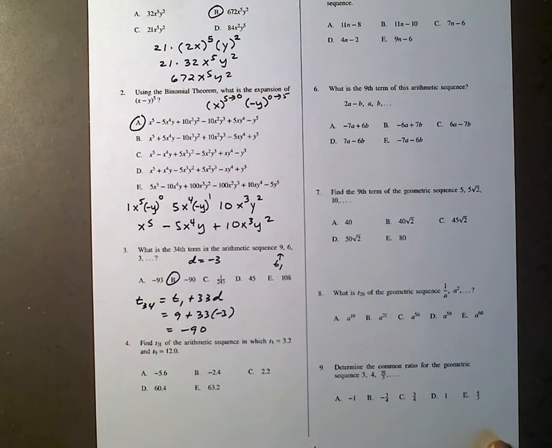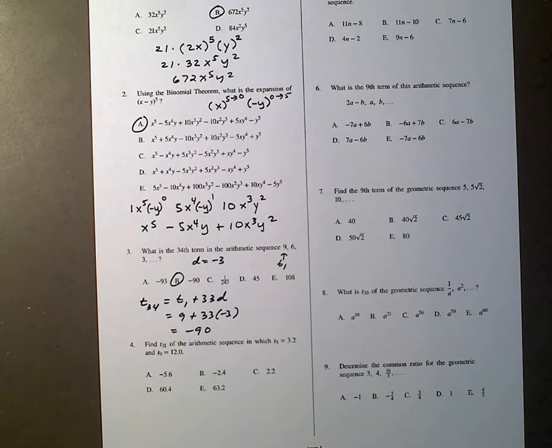Okay, now for number 4, the 31st term, and I'm given the 5th term and the 9th term, so let me line those up. The 9th term, I'll put that one first, is 12.0. The 5th term is 3 2/10. So I'm going to find the common difference, understanding that it's like a slope or rate of change.